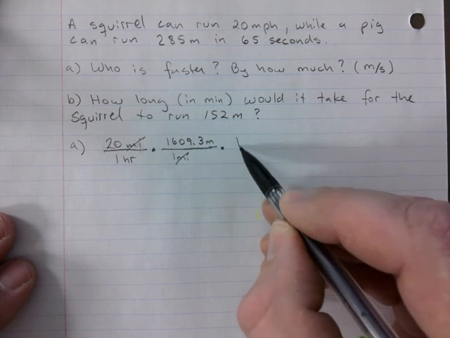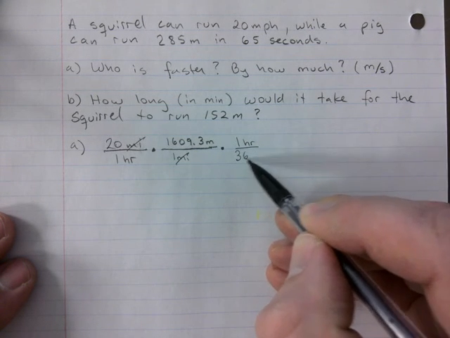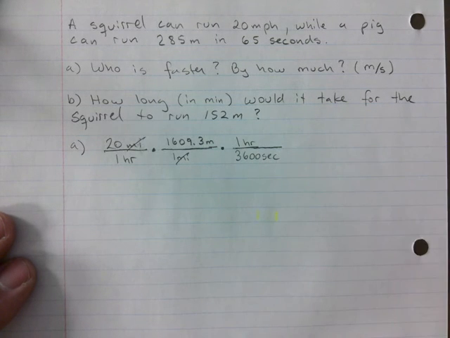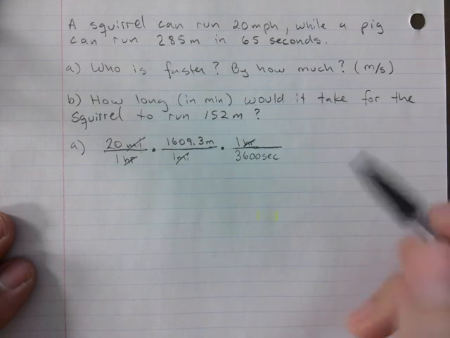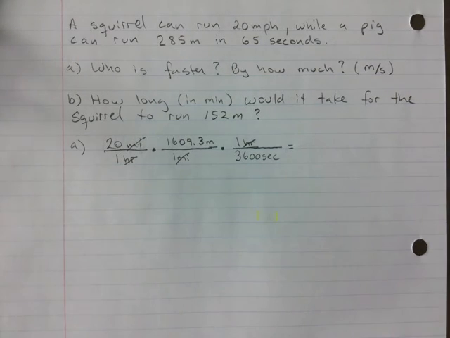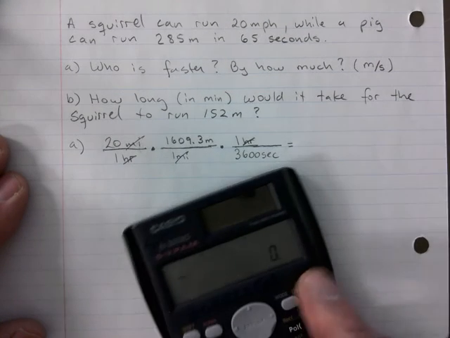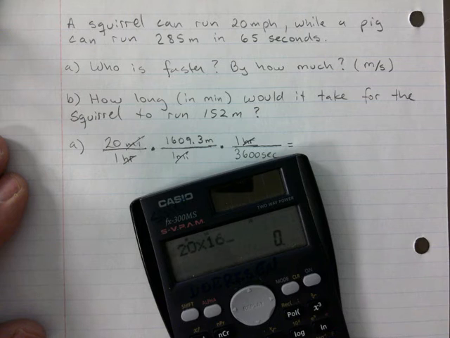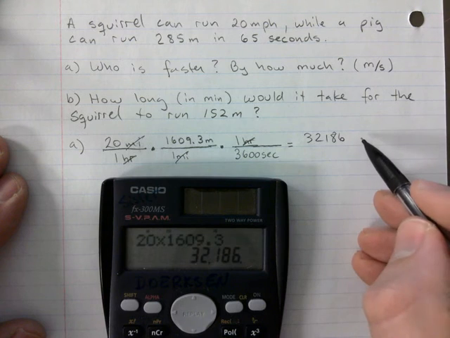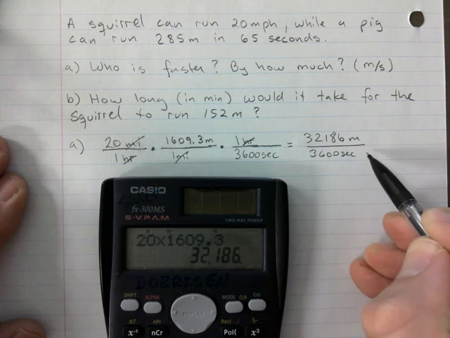And I want 1 hour. I want this in seconds. So there's that. So the hours go here. If you don't have this, big deal. You just go 1 kilometer is 1,000 meters, right? Like you just add that step, it will be the same thing. And so let's go ahead and go 20 times. I get this many meters over 3,600 seconds.